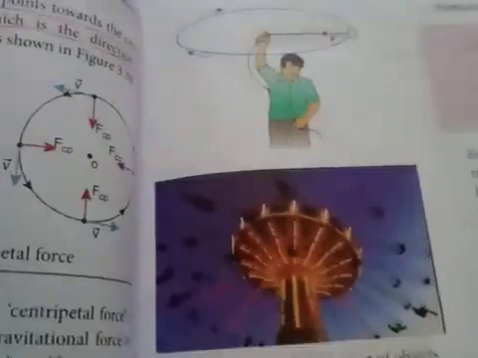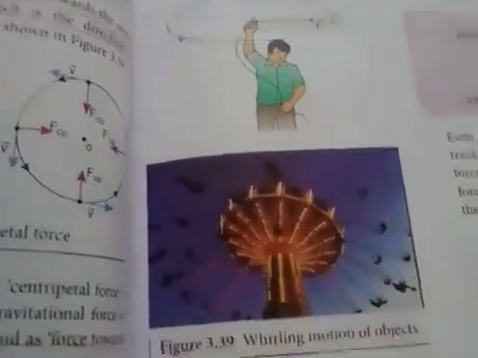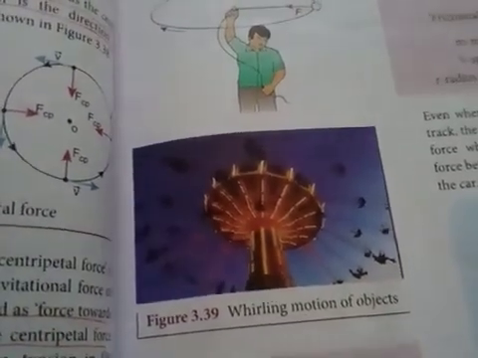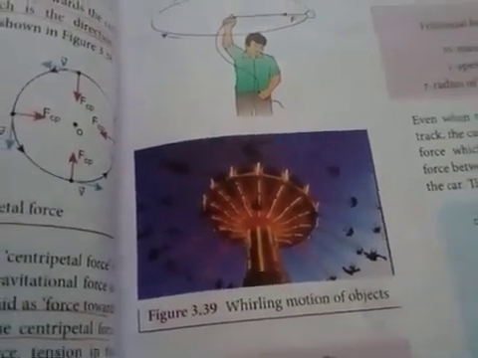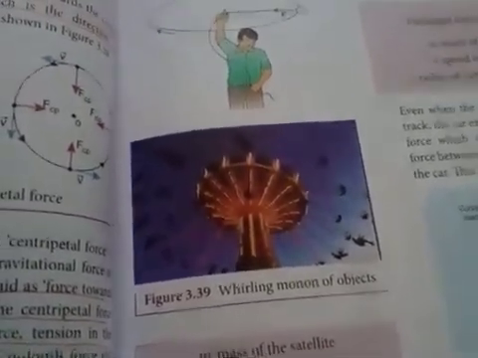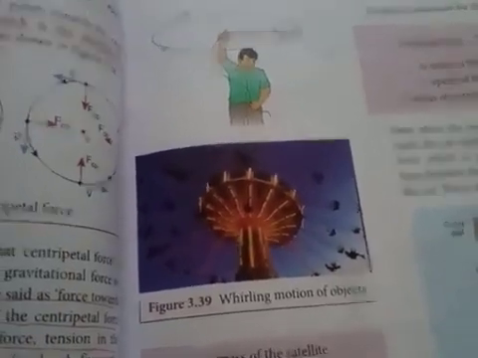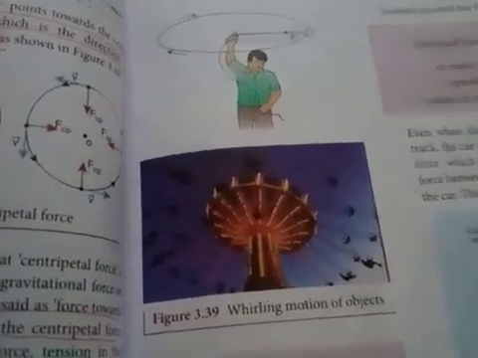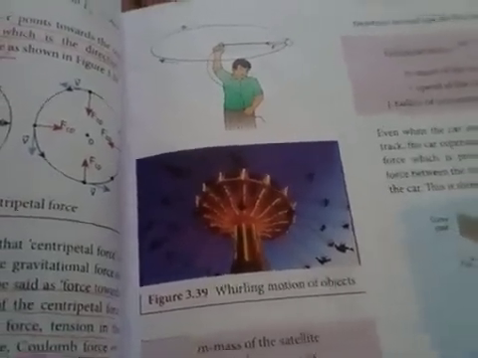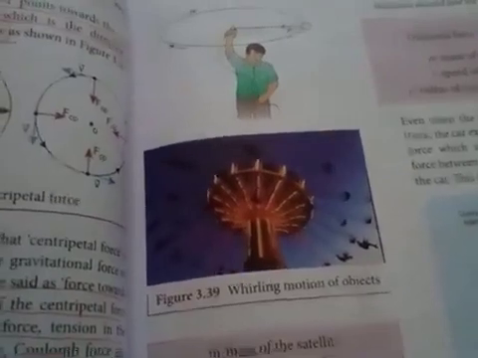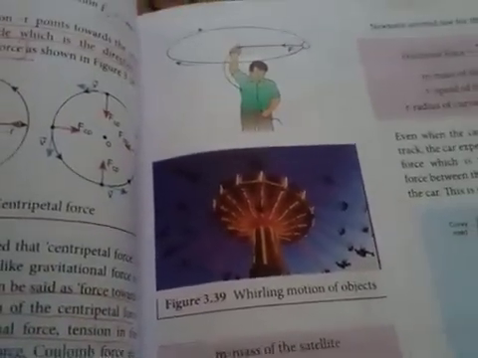And the second thing is the motion of a satellite. We know that the satellite is moving around the earth. During this time there is a centripetal force which is acting towards the center of the earth from this satellite. So when a satellite is rotating around our earth, there is a centripetal force which is acting towards the center of the earth, and this centripetal force is provided by who? It is provided by the gravitational force.